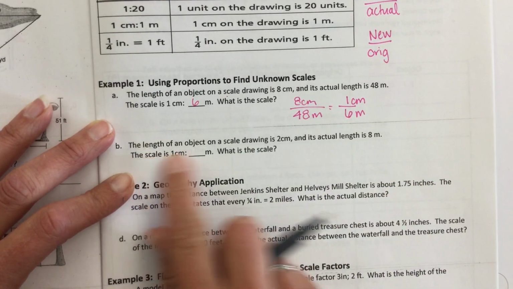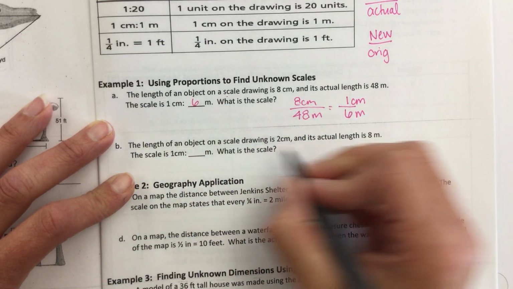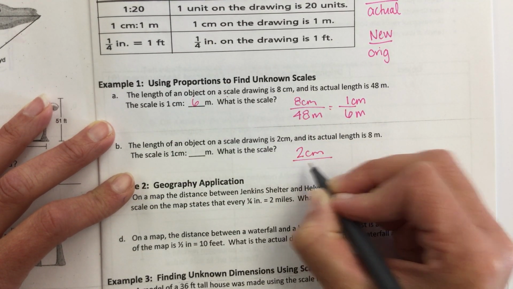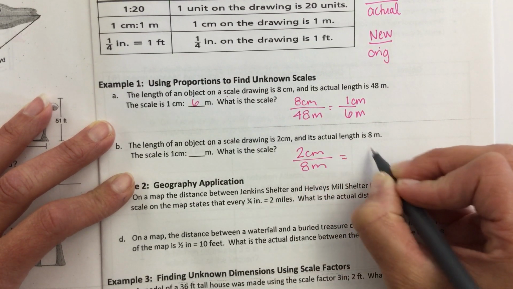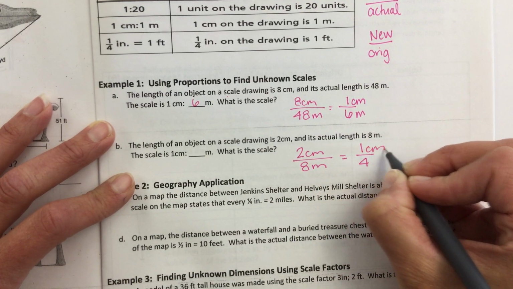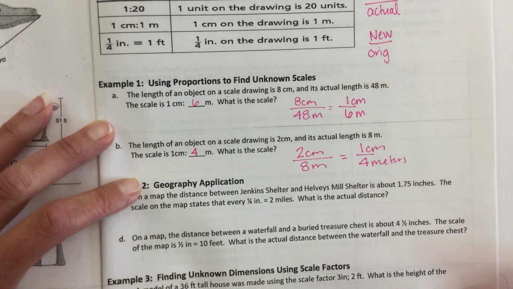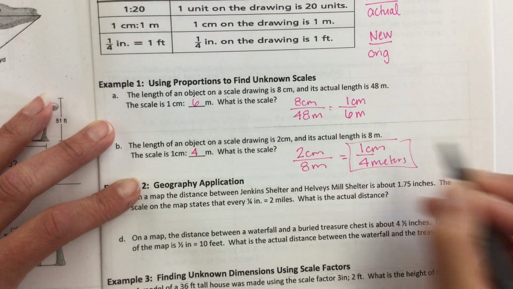The length of an object on a scale drawing is 2 centimeters and its actual length is 8. So the drawing is 2. The actual is 8 meters. What does this simplify to? Well, 1 to 4. So 1 centimeter is 4 meters. These ones just have fill in the blanks, but I'm kind of writing it out for you so you can see how that would come up.